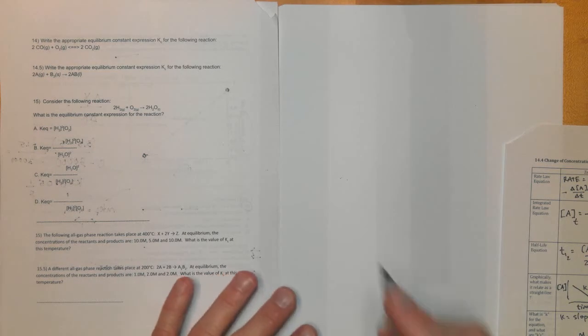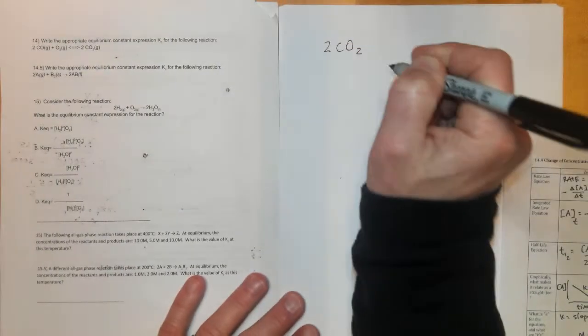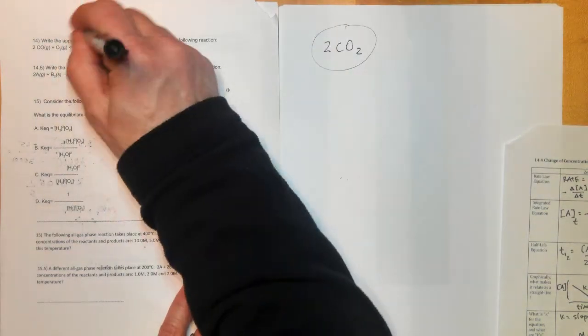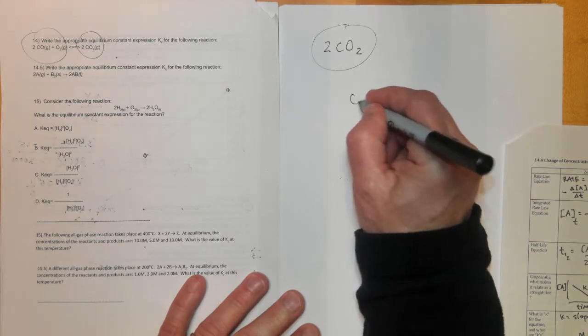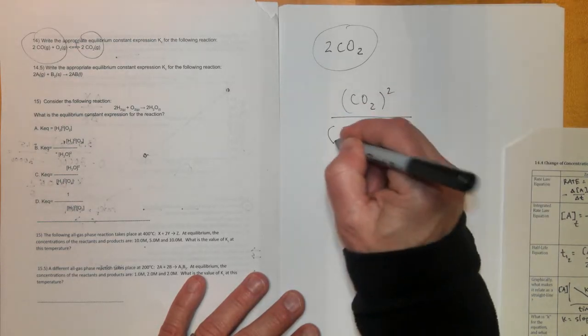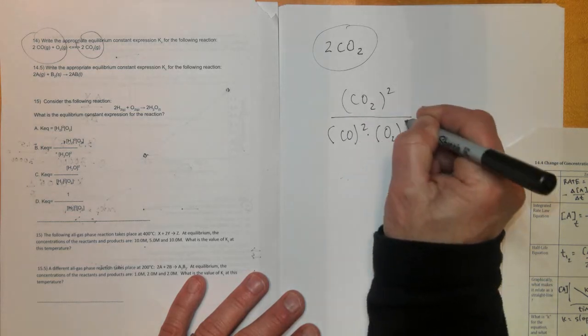Number 14, write the appropriate equilibrium constant expression, K sub C, for the following reaction. So this would be products right here, and then reactants. And so we do CO2 to the second power divided by reactants, CO to the second power times O2 to the first power.